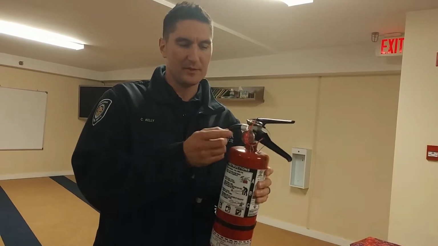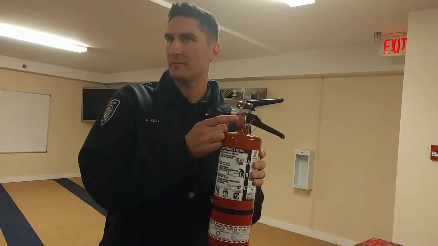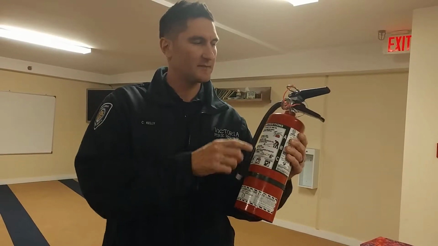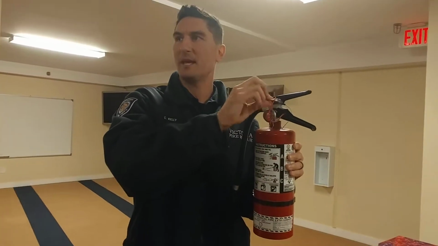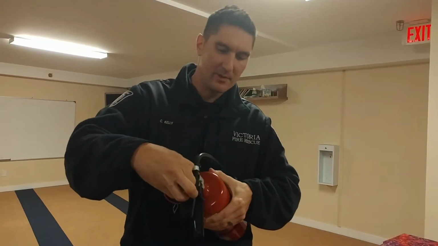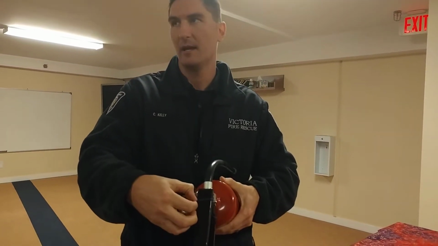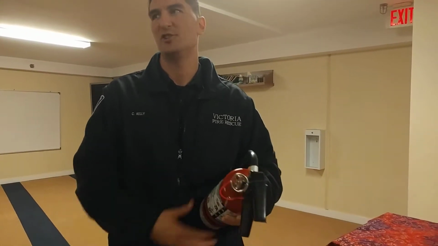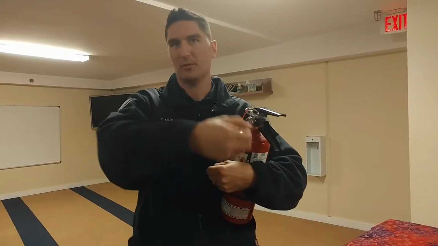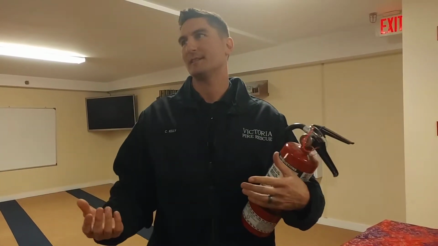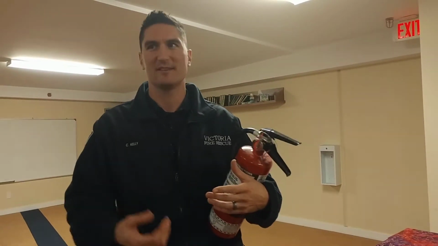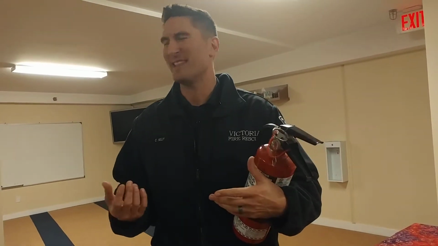So you're looking for the gauge, you're looking that it's properly pressurized, you're looking for the right type of fuel classification, and then you want to make sure that it always has a pin and a locking device on it. So this is like an anti-tamper tag. It's kind of like if you buy juice or something and they've got the tamper seal on the inside, and you open it up and you have to pull the seal off. Gives you that sense of, okay, this is fresh, it's good, we know it hasn't been poisoned or whatever you might think.